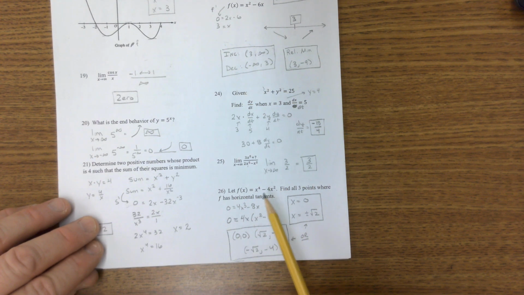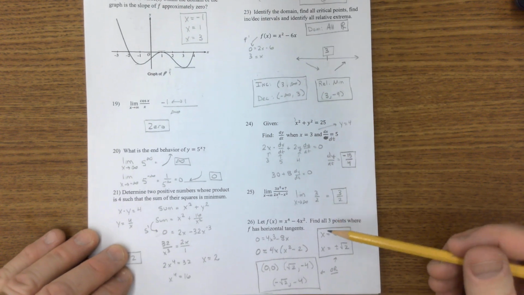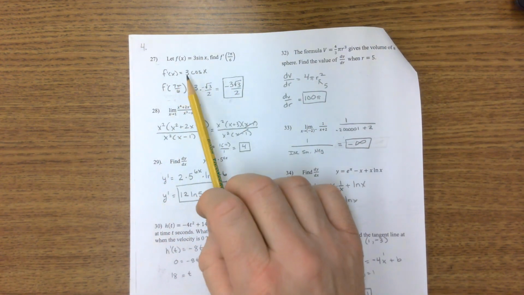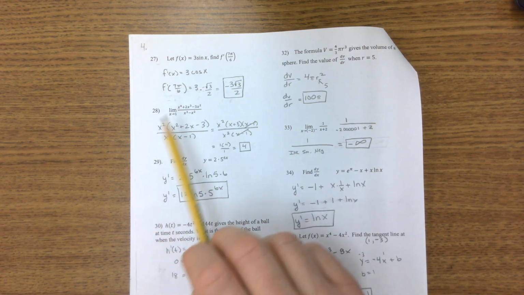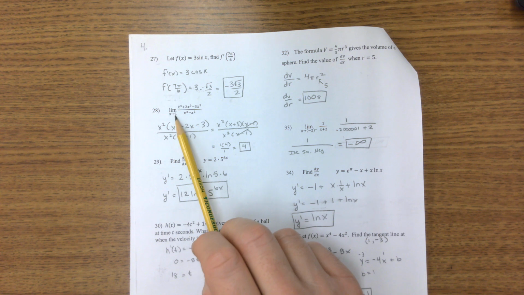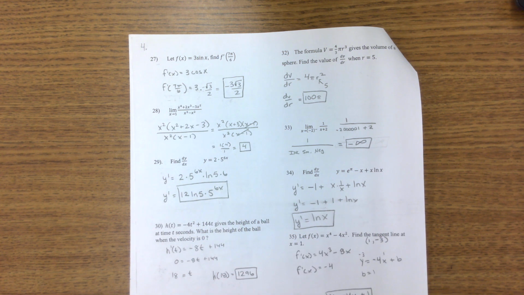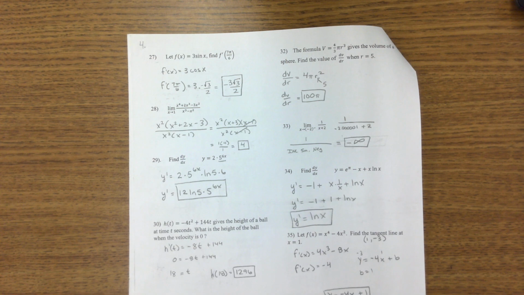Horizontal tangents are like these up here, where the slope is equal to 0 of the derivative. Derivative here, 3 cosine, plug in that value, use your unit circle. The limit here, can't plug in 1, so I factor it out to the point I can plug in 1. The derivative here, make sure you know the derivatives of these functions. I'm going to do one right now here.